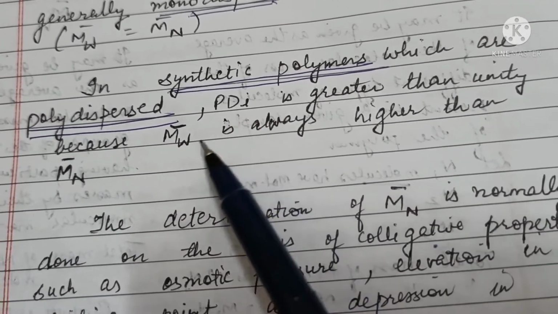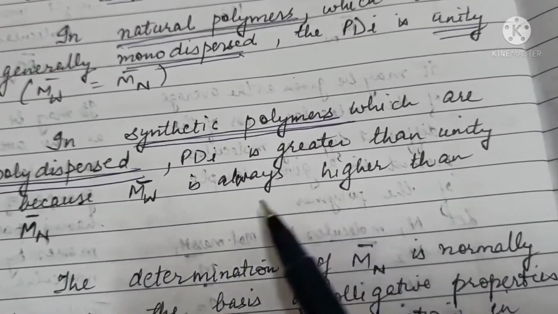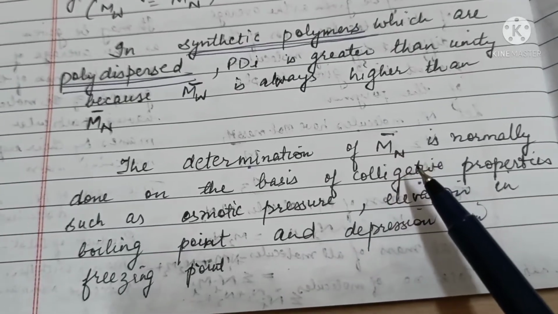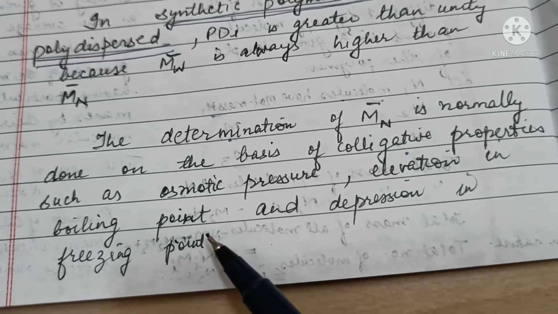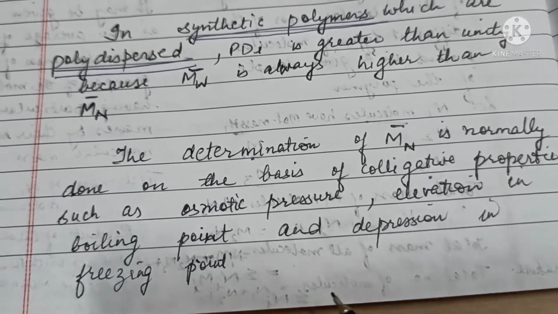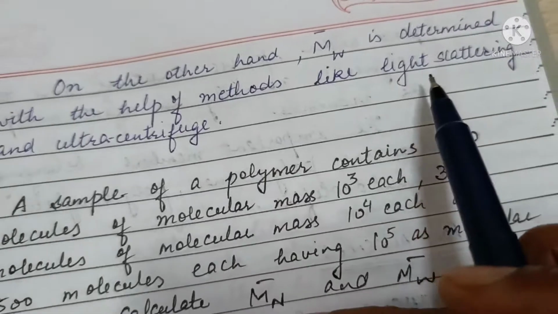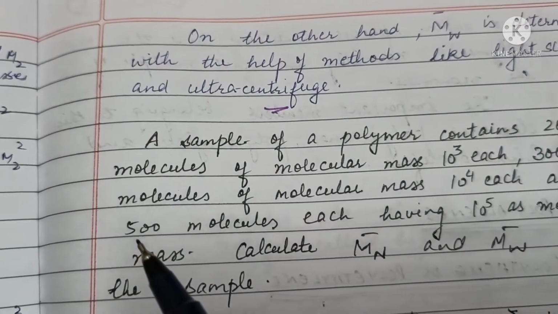In that case, the weight average is always higher than the number average, and so the ratio is greater than 1. The determination of number average is normally done on the basis of colligative properties such as osmotic pressure, elevation in boiling point, and depression in freezing point, whereas the weight average molecular mass is determined with the help of methods like light scattering and ultracentrifuge.